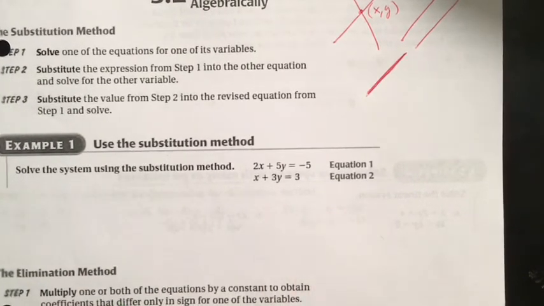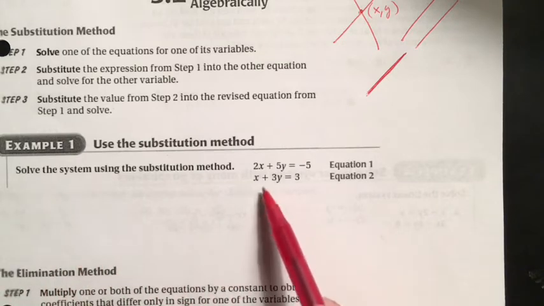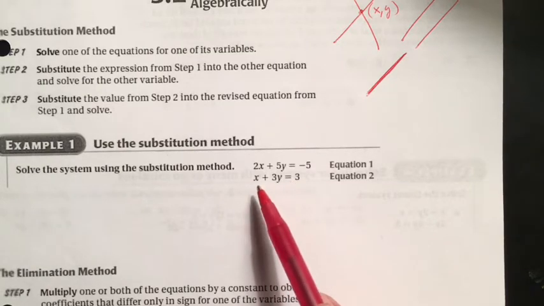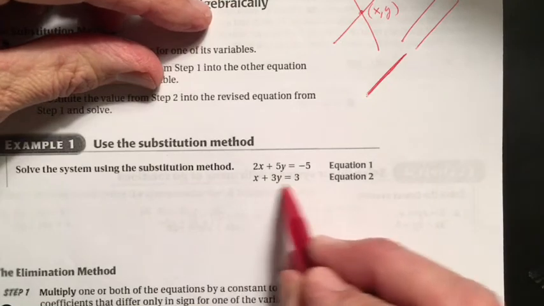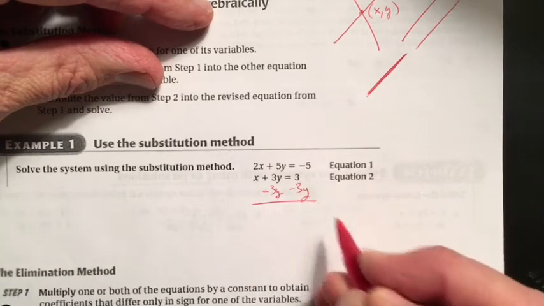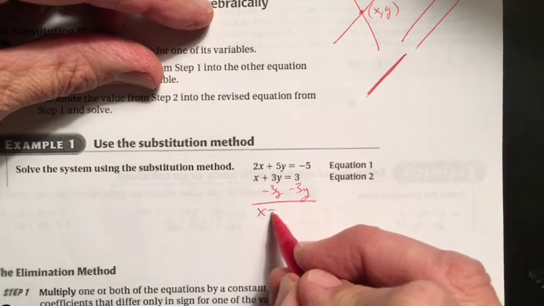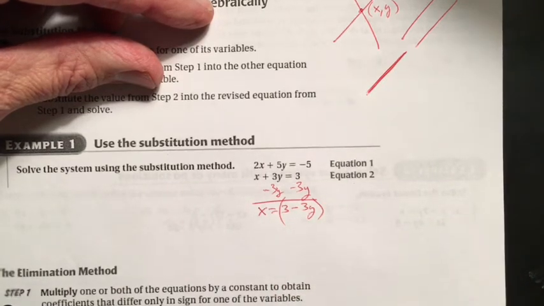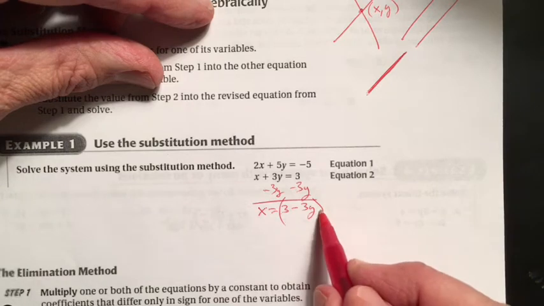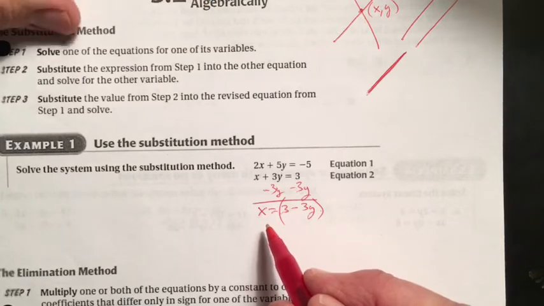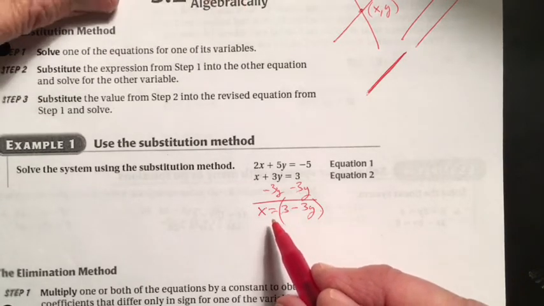I look at those two equations and try to figure out which x or which y is easiest to isolate. And this one should stand out for you: x plus 3y equals 3. I'm going to isolate that x. So you subtract 3y from both sides, and you get x equals 3 minus 3y. Okay, and that is a quantity. I like to use parentheses to show that this whole quantity equals x. That's step 1. We solved one of the equations for one variable.